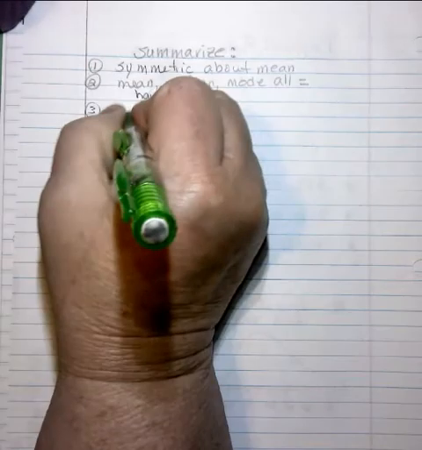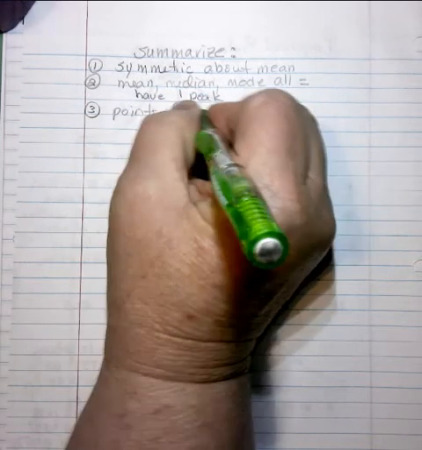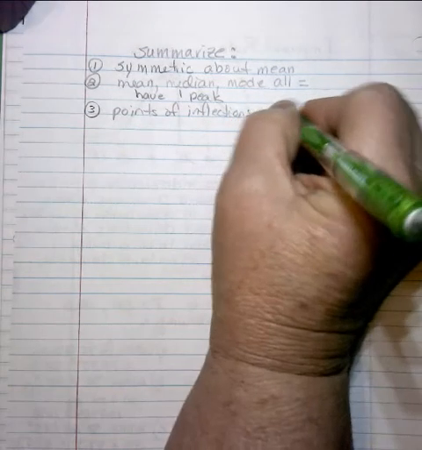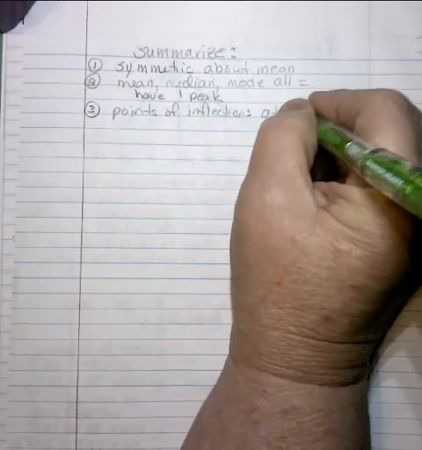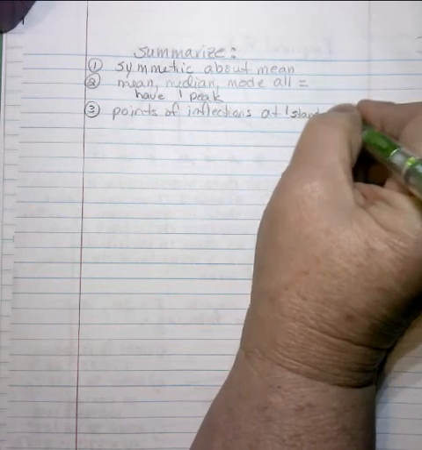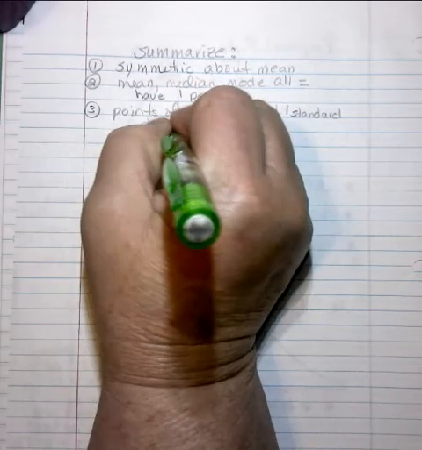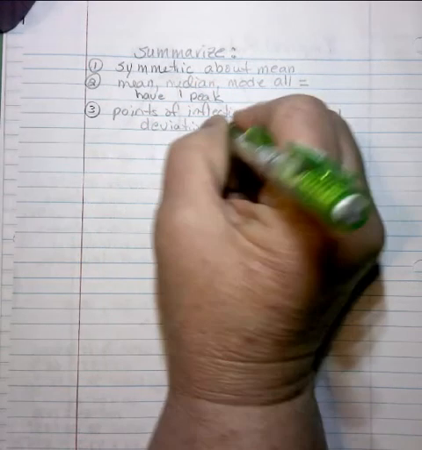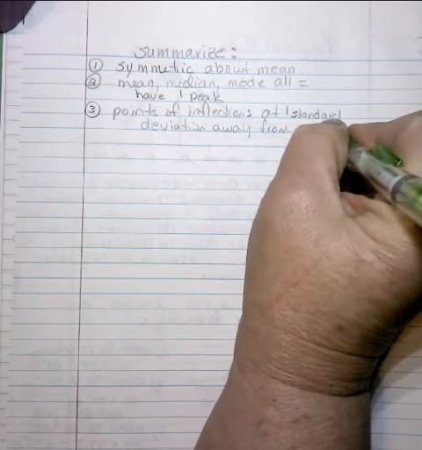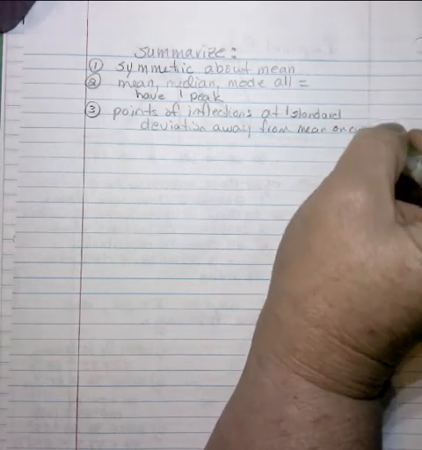A third characteristic is that you have points of inflection. And those points of inflection are at one standard deviation, and that is on the curve, and it's the change from being concave up to concave down. That's what a point of inflection means.